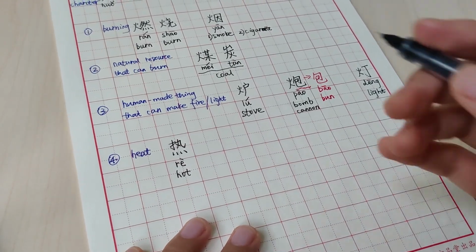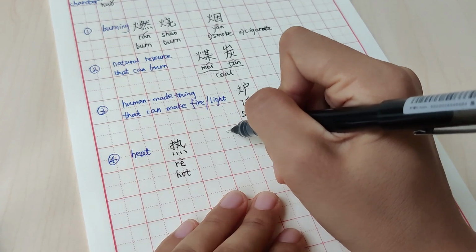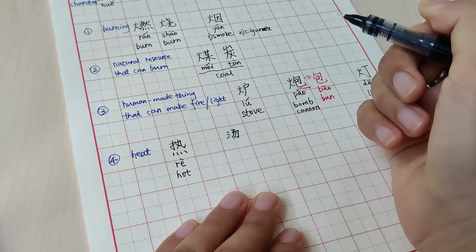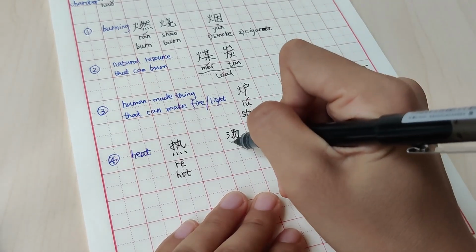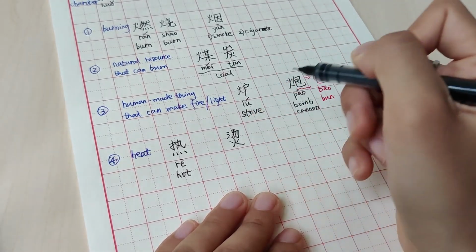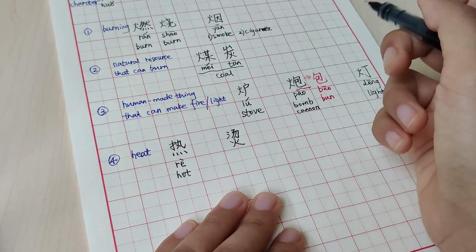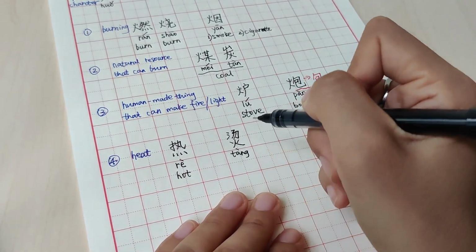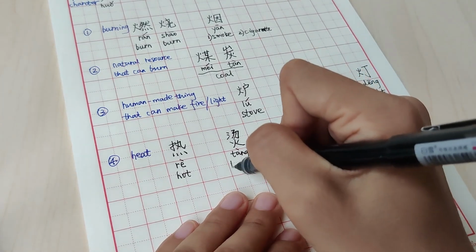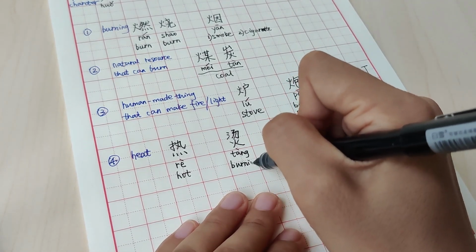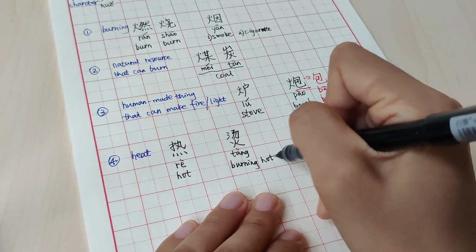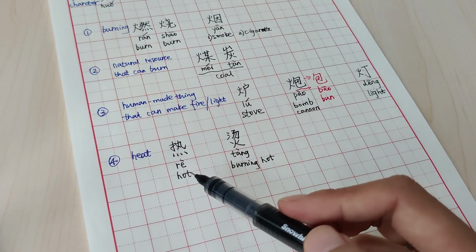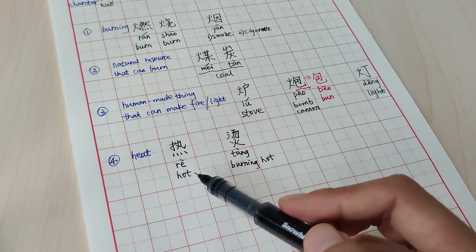And the second example is we have this, and then fire at the bottom. This is 烫, which means burning hot. So 热 is just hot. It could be a little bit hot, very hot, and burning hot.